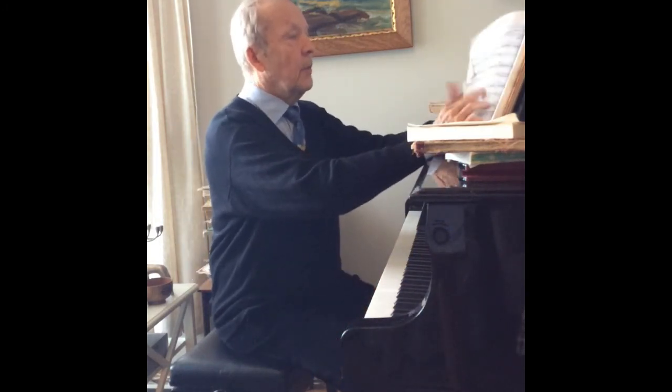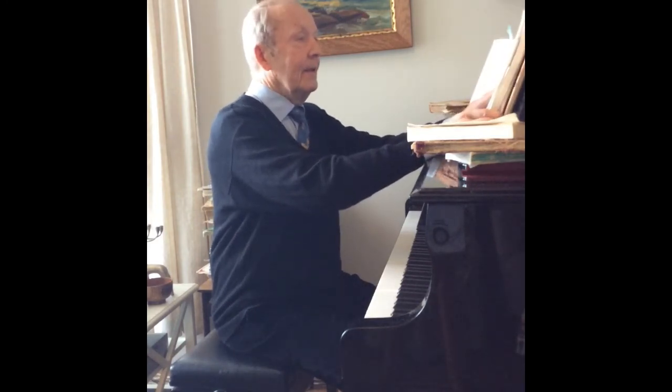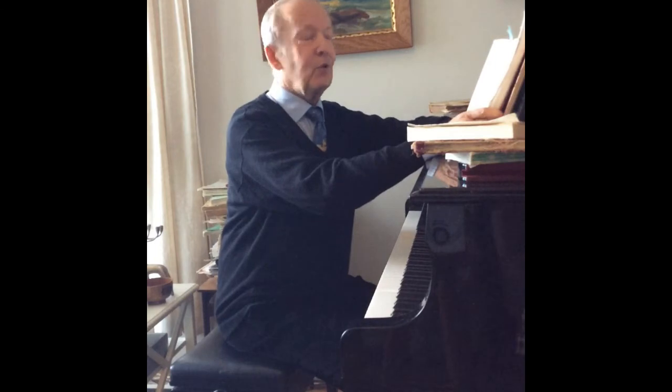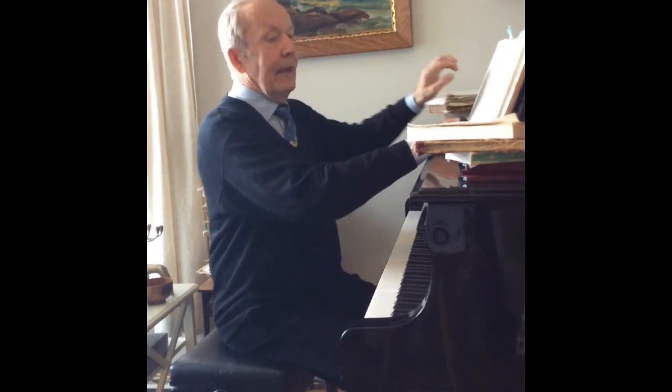So that is the prologue to everything which happens. And then starts the next opera, the Walküre, which is the first night of the whole tetralogy.